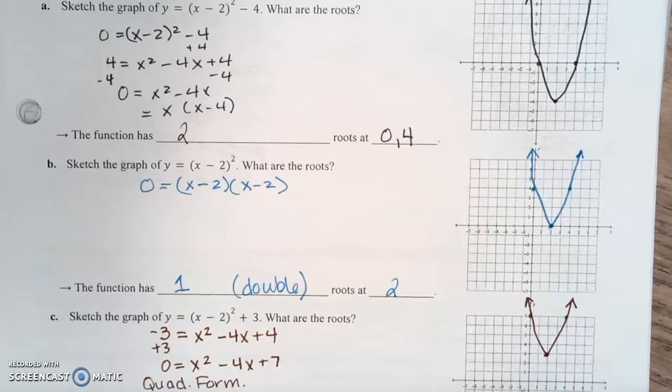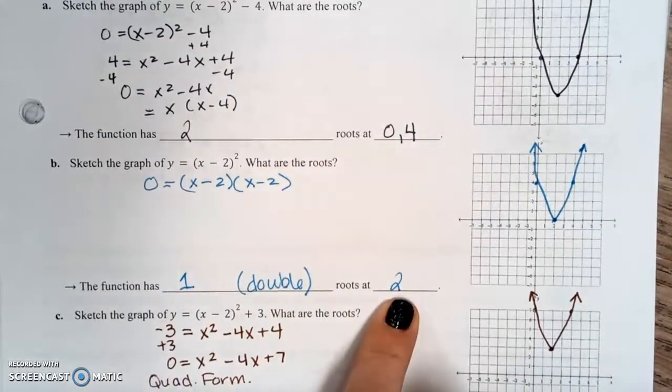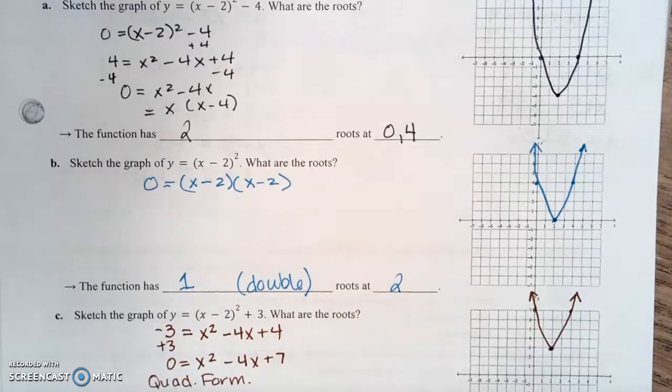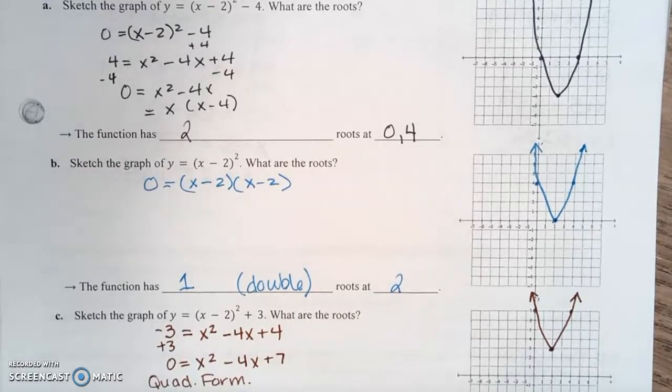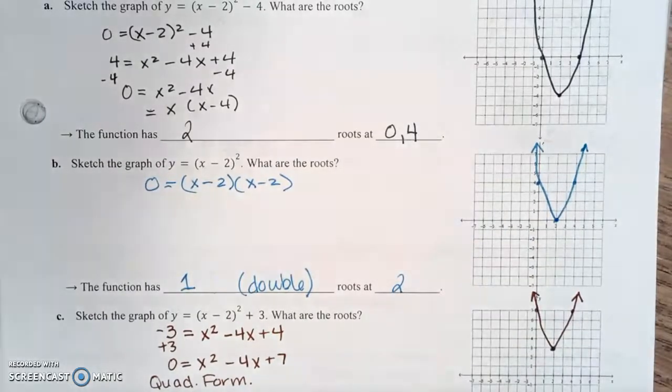So it has one real root, it just happens twice, and it happens at positive 2. If you set each of those factors, x minus 2 equals 0, add 2 to both sides, you're going to get positive 2, and you'd get it twice. So that parabola is going to bounce off the x-axis right there at positive 2.